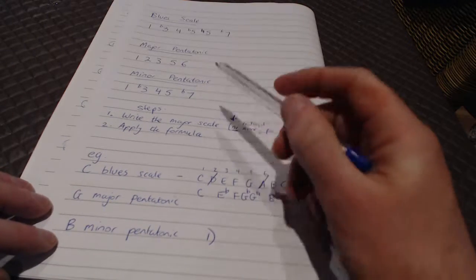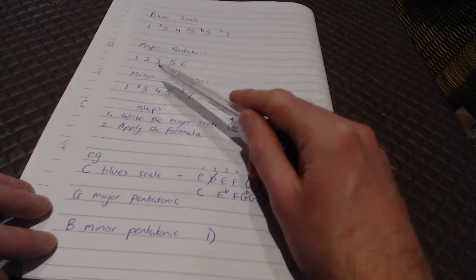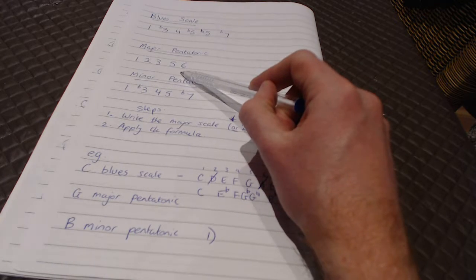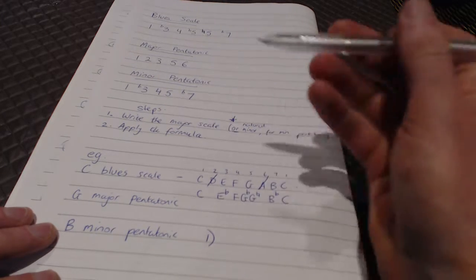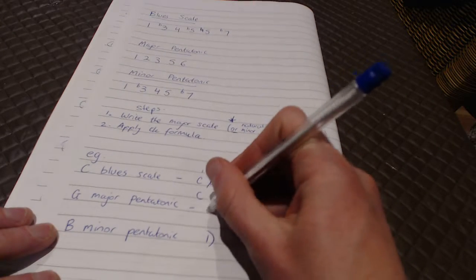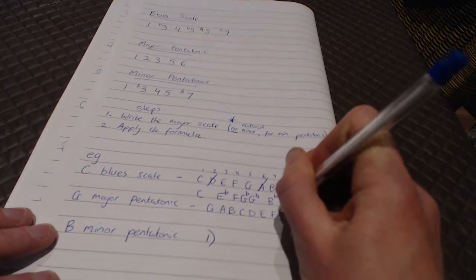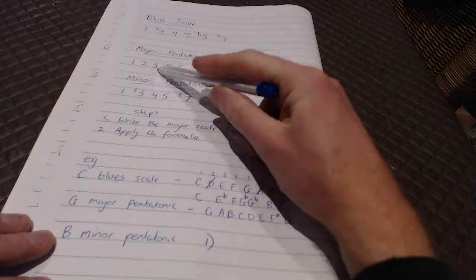The next one, the major pentatonic, is probably the easiest of them all because you just need the first, second, third, fifth, and sixth note of any major scale. Let's try an example. G major pentatonic, step 1, I'm going to write the major scale. G, A, B, C, D, E, F sharp, and G. I can see that I'm missing the fourth note.